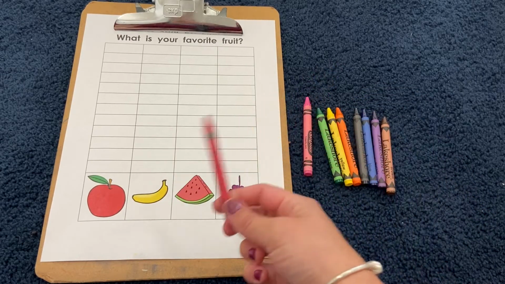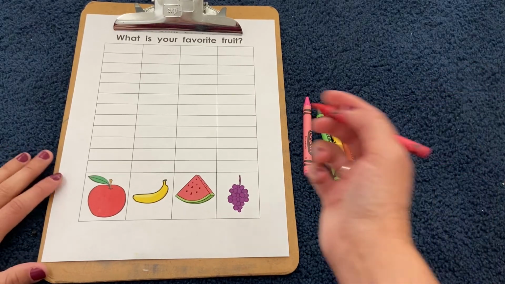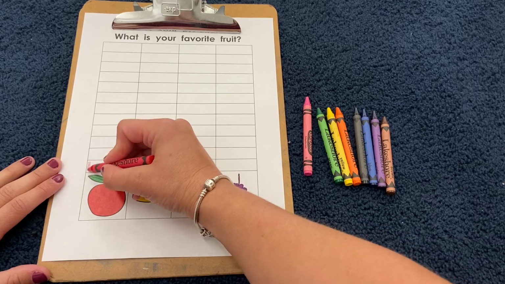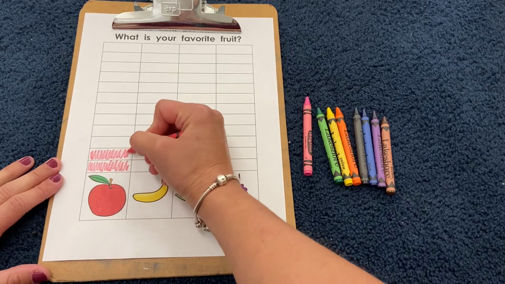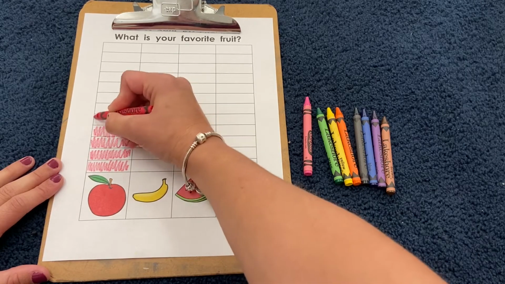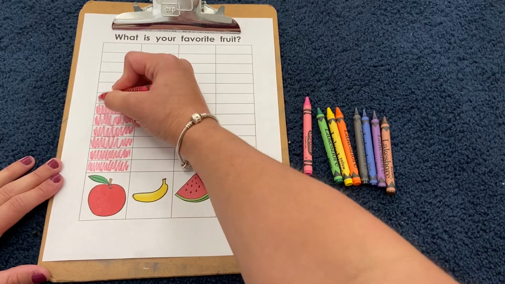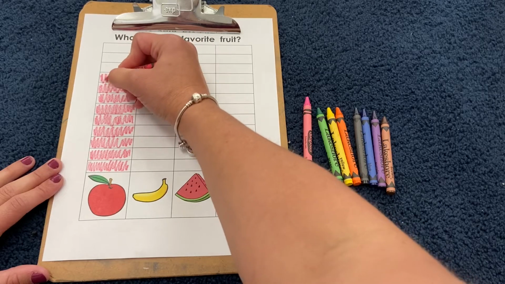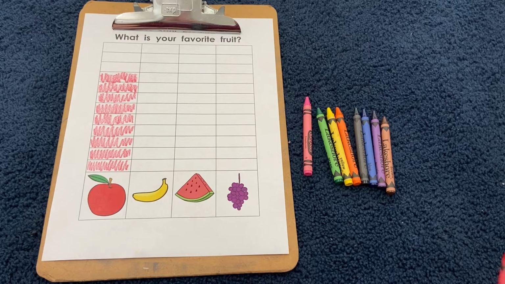We're gonna use red because our apple on the picture is red. And we had 9 people choose apple as their favorite. So we're gonna count up 9 spaces. 1, 2, 3, 4, 5, 6, 7, 8, 9. So 9 people chose apple as their favorite fruit.